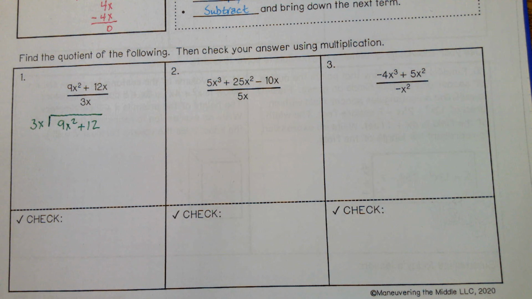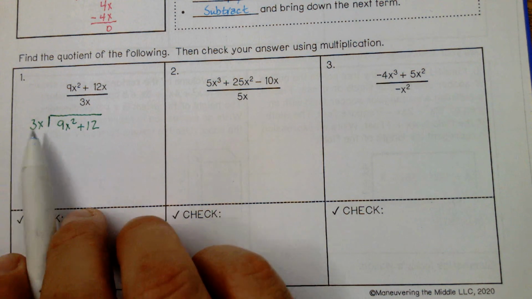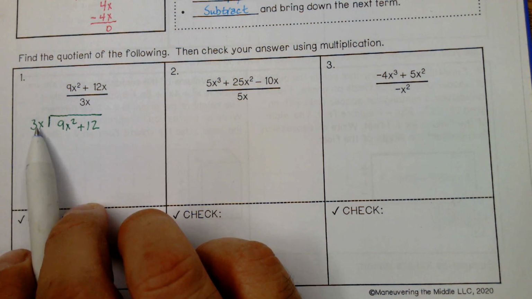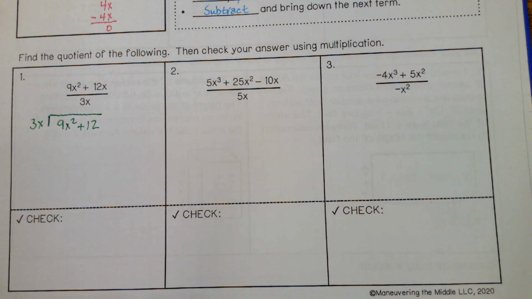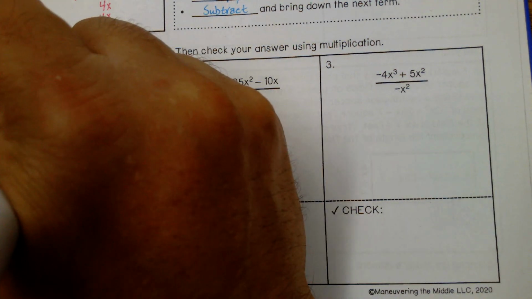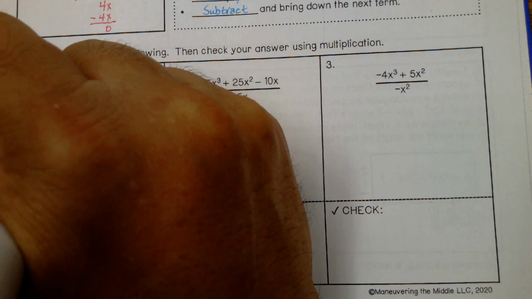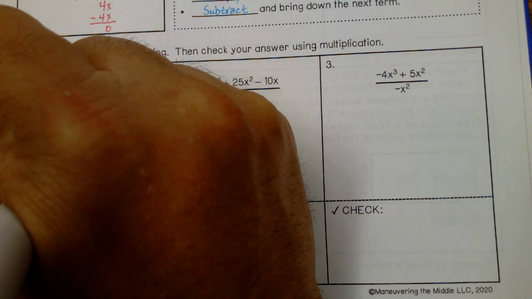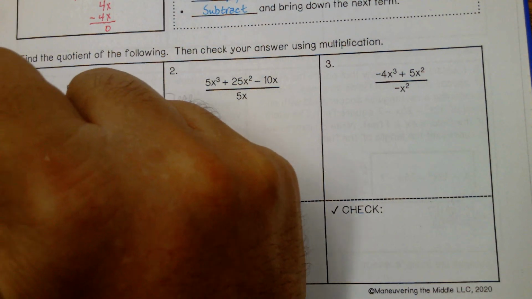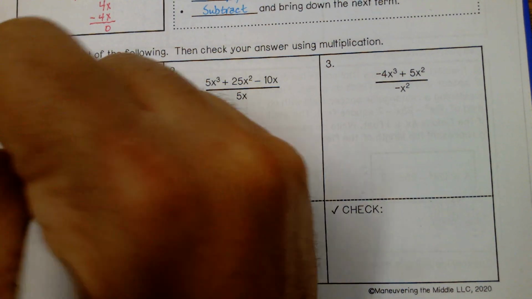And here we go. Let's figure out 3x times what gives me 9x squared? 3x. So that would be 3 times 3 is 9, 9x squared. And then we apply the minus.